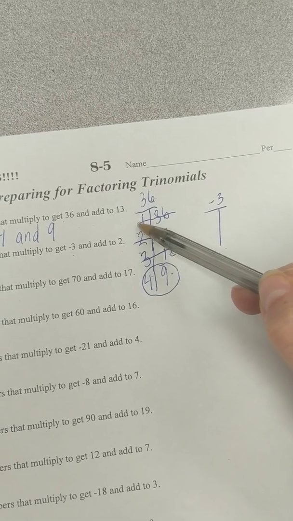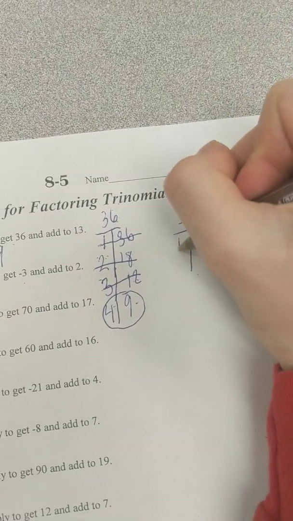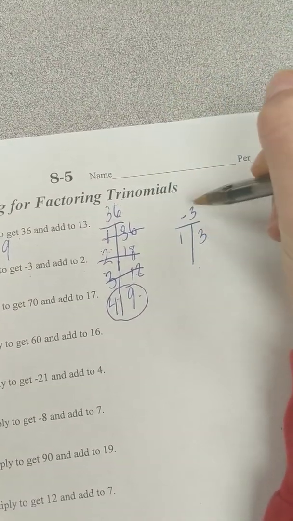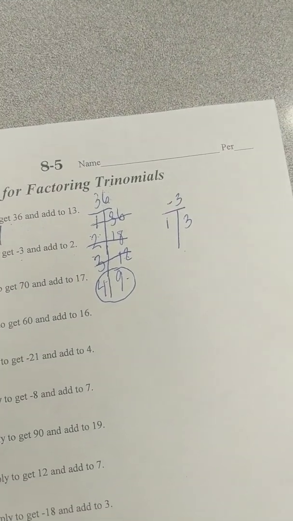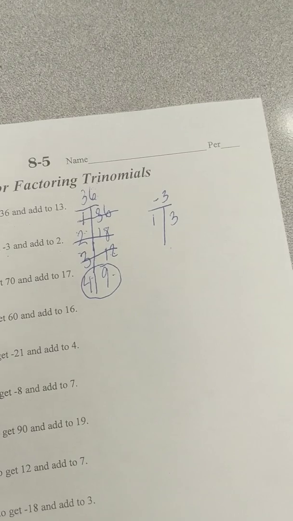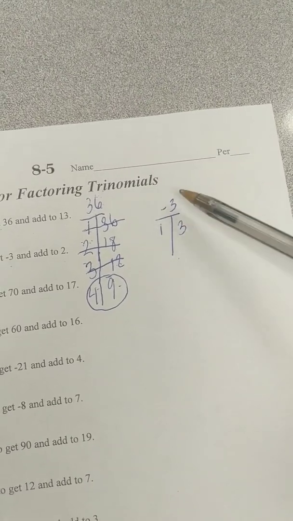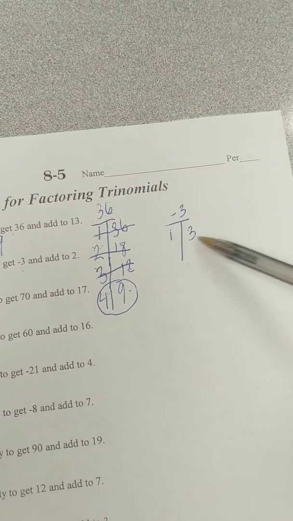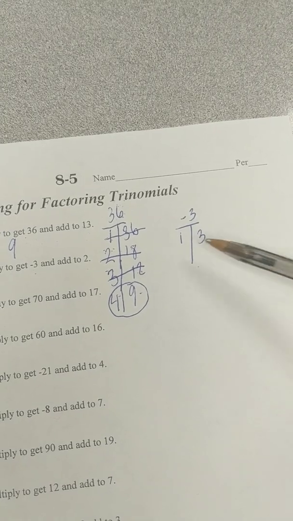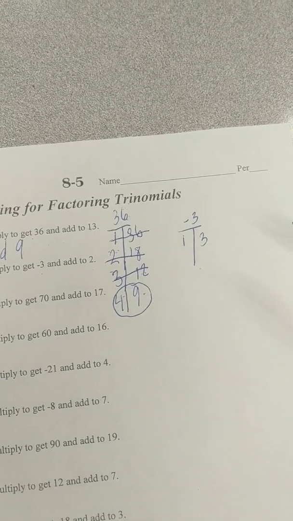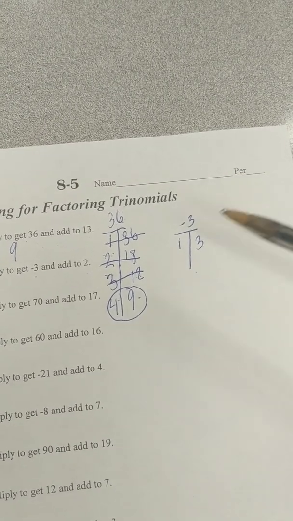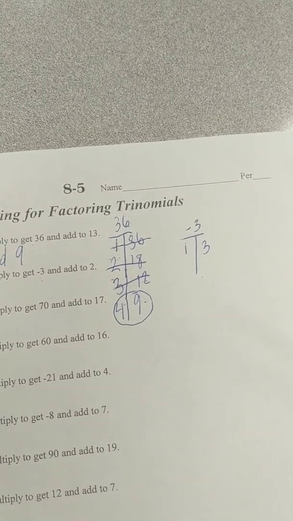So remember, we always start with 1 times the number. So I'm going to do 1 and 3. But 1 times 3 is +3. I need a -3. So let's think for a moment what that means. If I have 2 positives, but I needed a negative, that means I need at least 1 negative, maybe 2. So do I need 1 or do I need 2? Is a positive times a negative, or a negative times a negative, a negative?